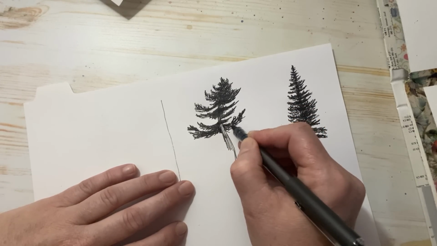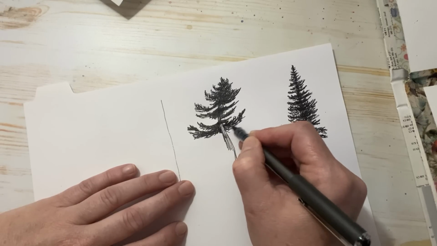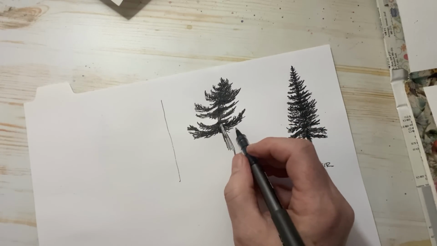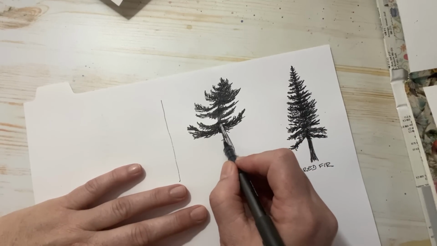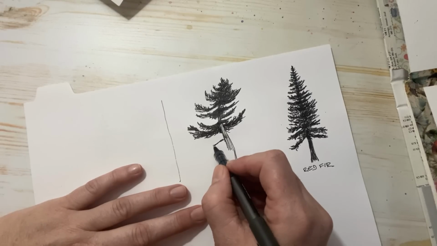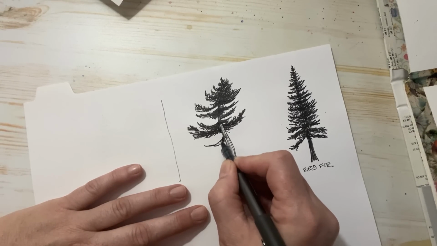And again, this is a tree from my head, so is it accurate? Probably not exactly, but again, you can see that it's a white pine, an eastern white pine. I hope anyways, you can see that it's an eastern white pine.